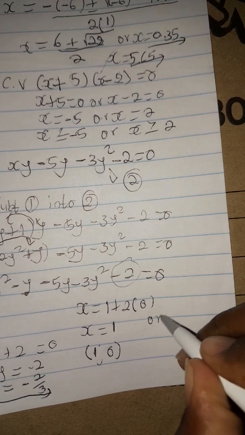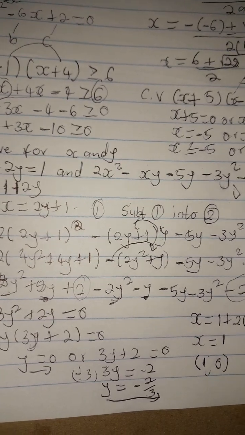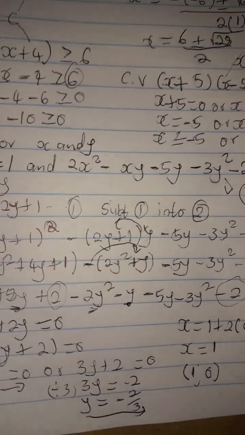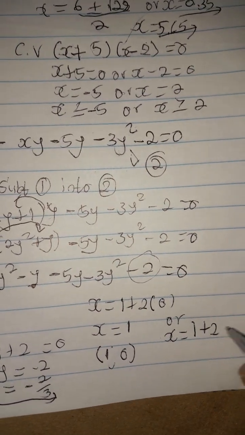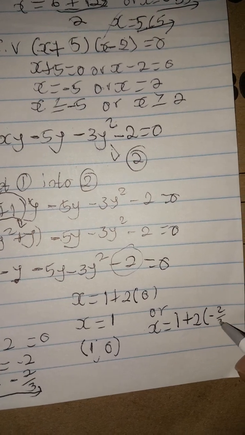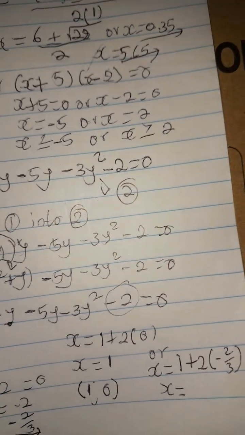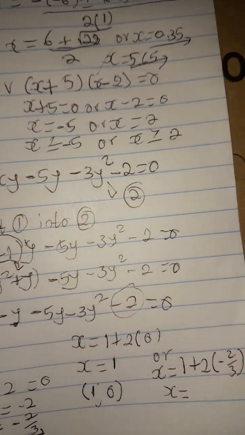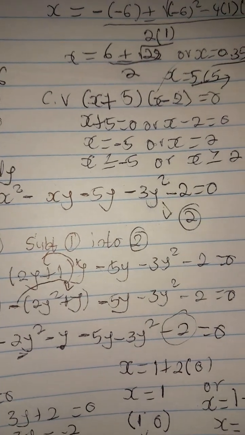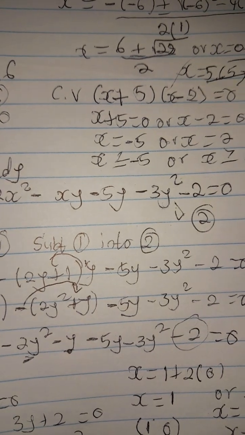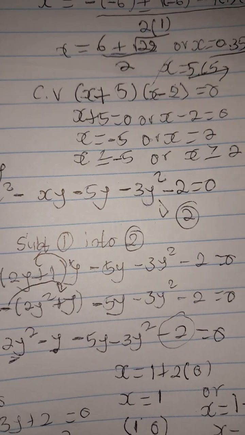Let's go to the other part. x is equal to, remember that it's 1 plus 2y, or you can use the 2y plus 1. It's the same thing. So it's going to be 1 plus 2 times negative 2 all over 3. Then punch your calculator there, or you can work out the fraction. 1 plus 2 times negative 2 divided by 3.